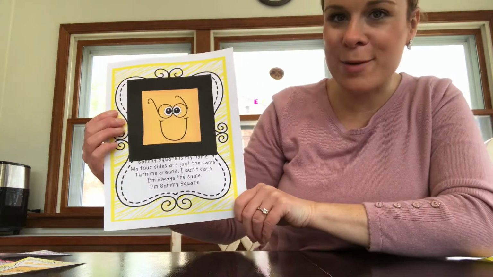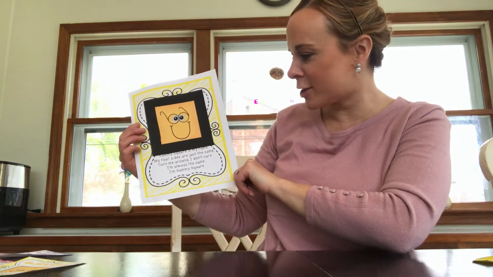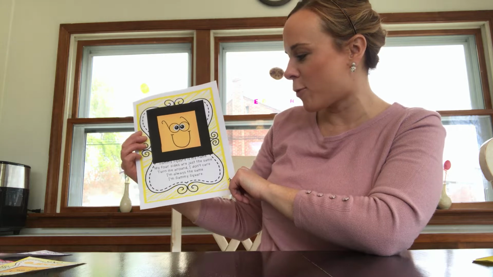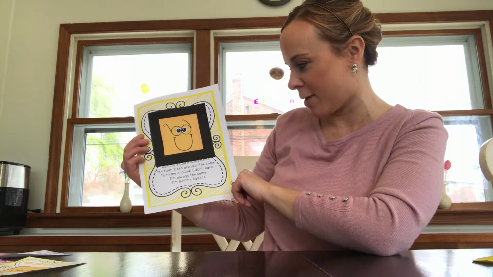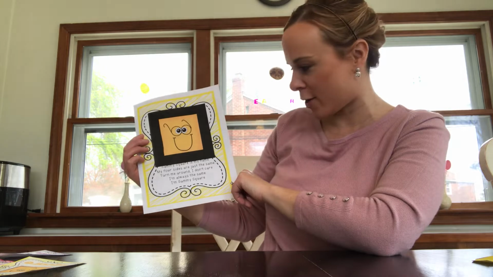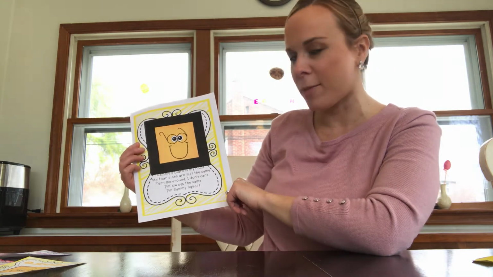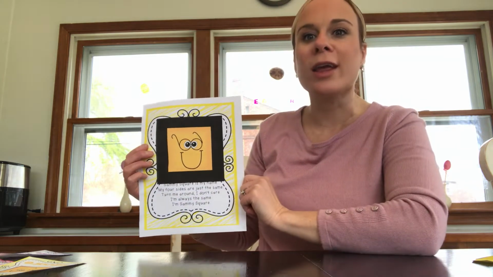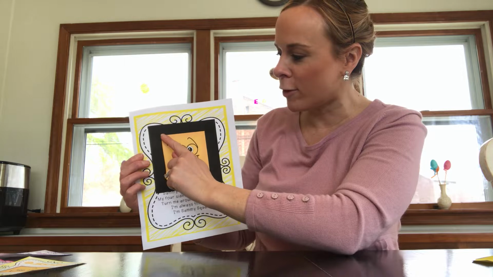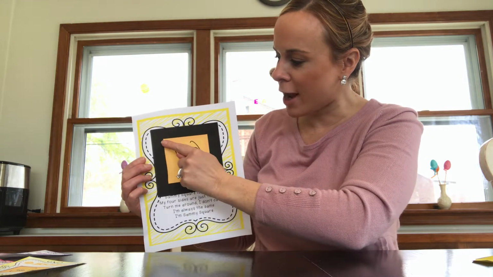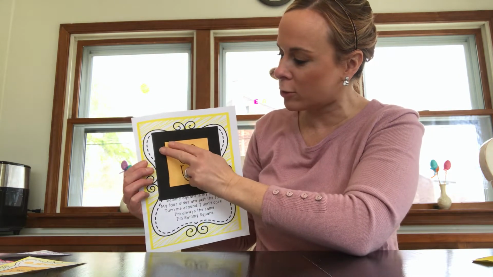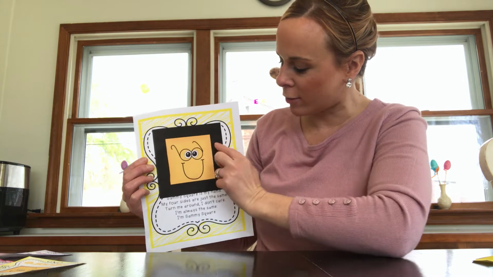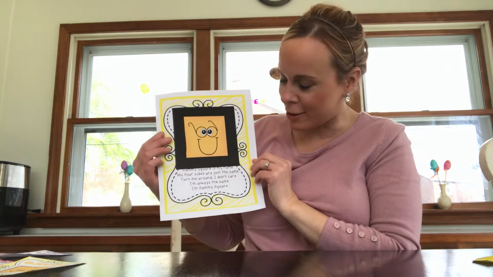Here's Sammy the Square. Sammy Square is my name. My four sides are just the same. Turn me around, I don't care. I'm always the same. I'm Sammy the Square. So if you notice the sides to the square, there's four and they're equal. And if you look at the vertices with me, the vertex, if you remember, is where those two lines meet, and these are the vertices. There's also four vertices to Sammy the Square.